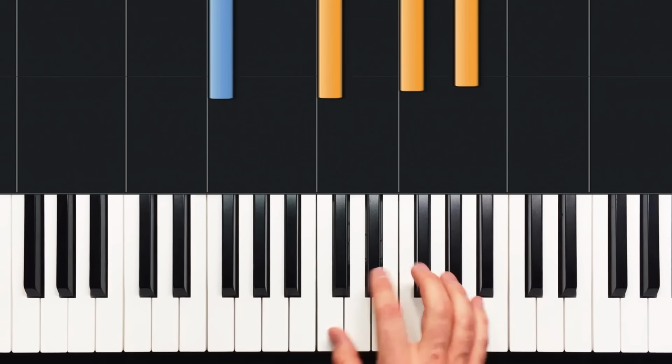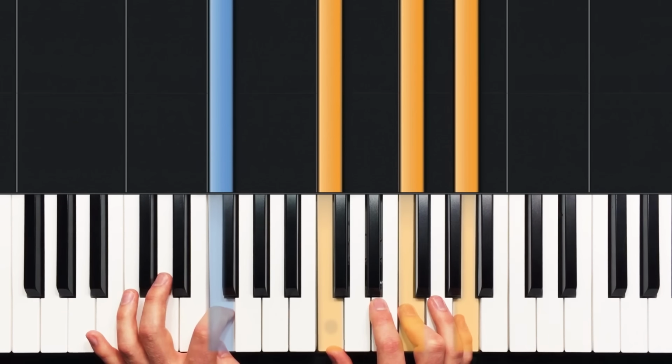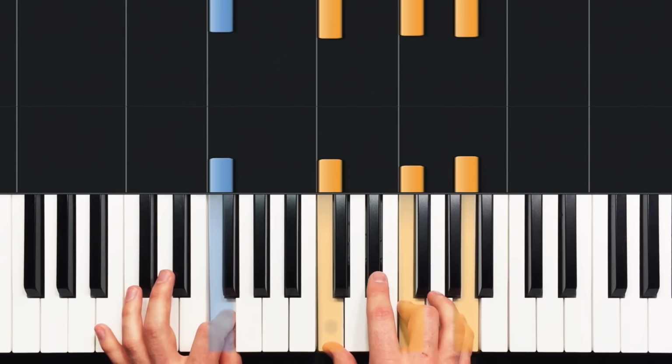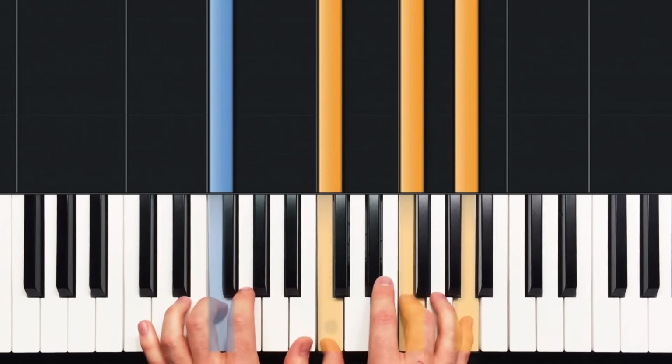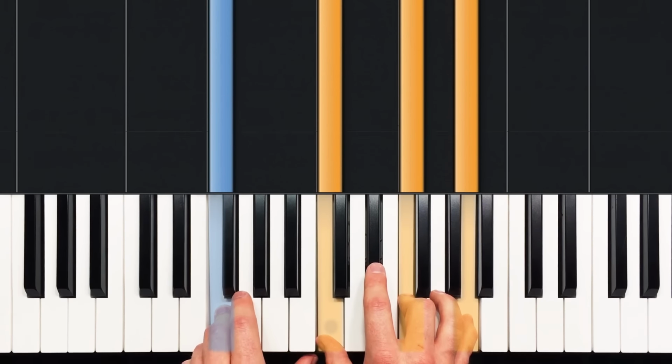So let's rewind. Let's go back to the beginning. Let's see if we can play this whole part 1, at least follow this whole part 1 really, really slowly. See if you can get your hands into the right chord formations. That is first and foremost, the chord formation. So let's do it.